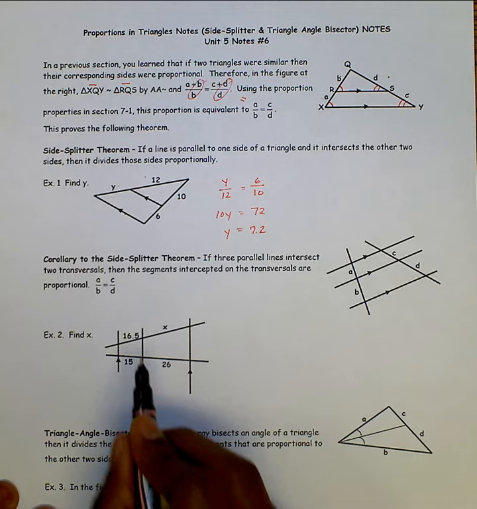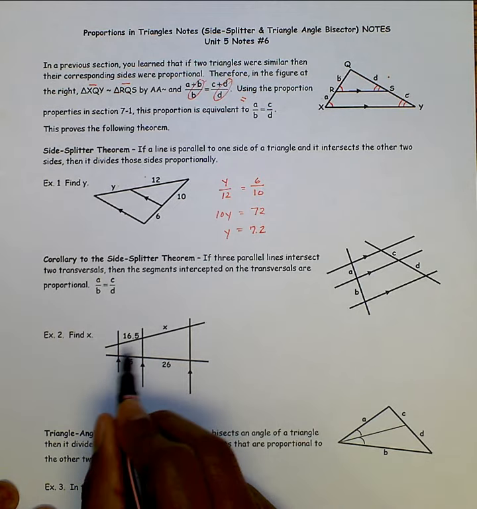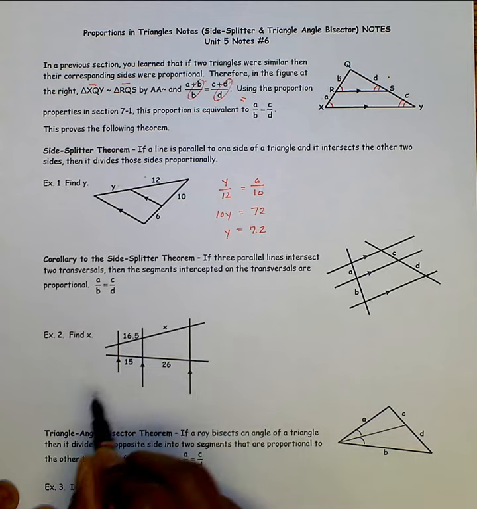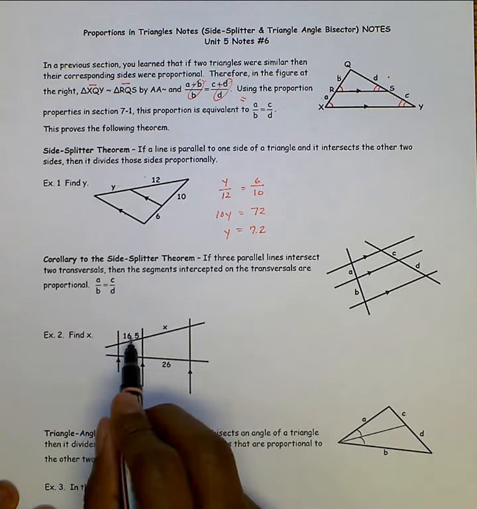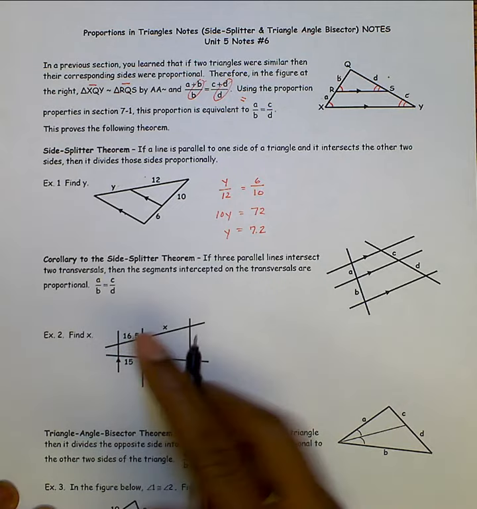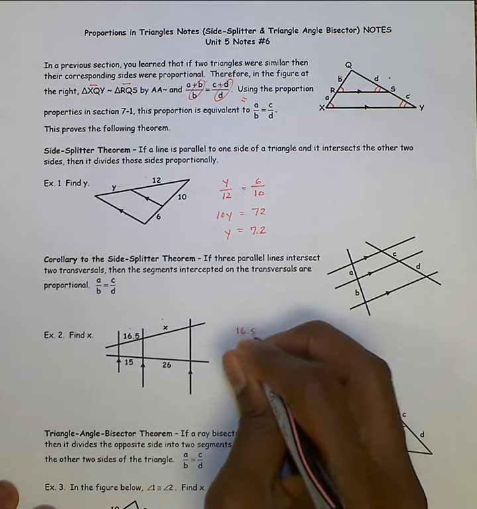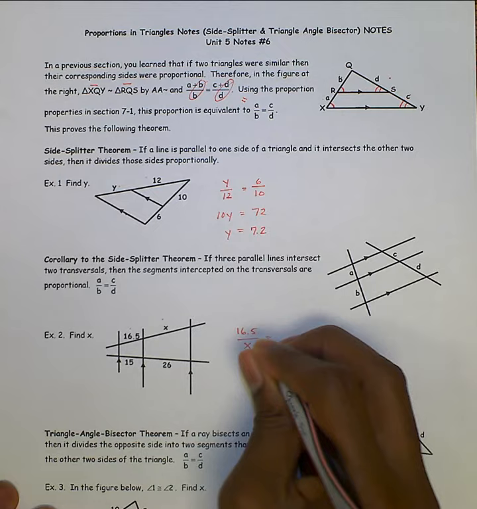So here we see parallel lines intersecting transversals, and we should know that means that these lines divide the sides proportionally. And so we can set up 16.5 over x should equal 15 over 26.